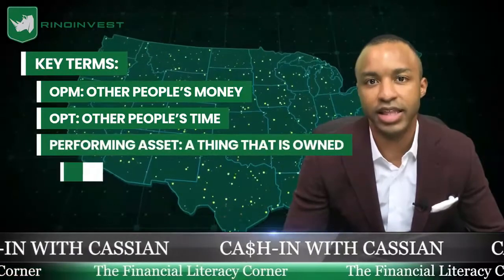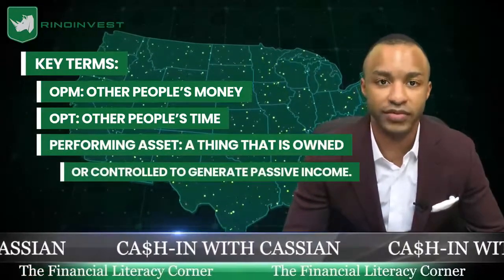Here's the agenda for today's lesson: key terms defined, OPM and OPT explained, key takeaways, helpful resources. Key terms: OPM, other people's money. OPT, other people's time. Performing asset, a thing that is owned or controlled to generate passive income.